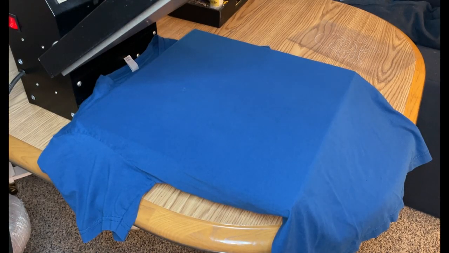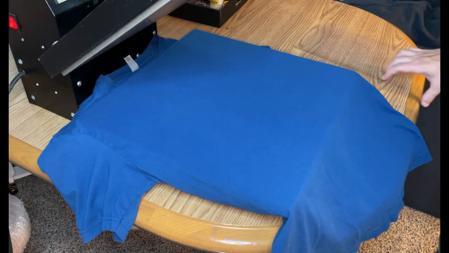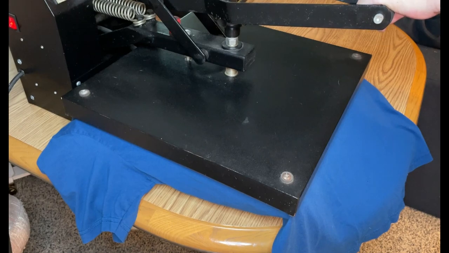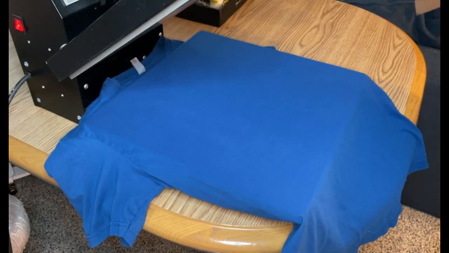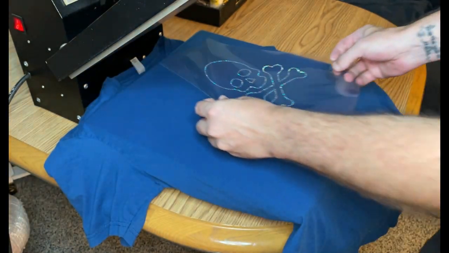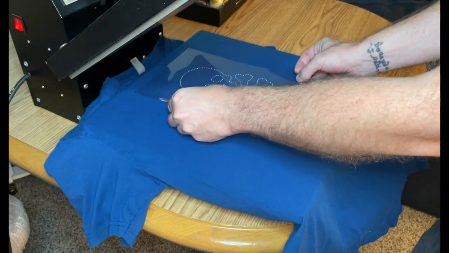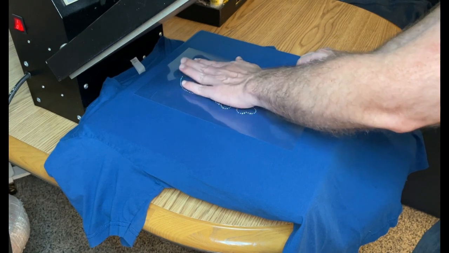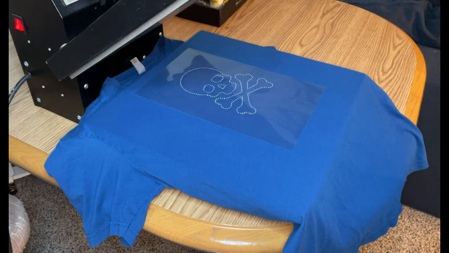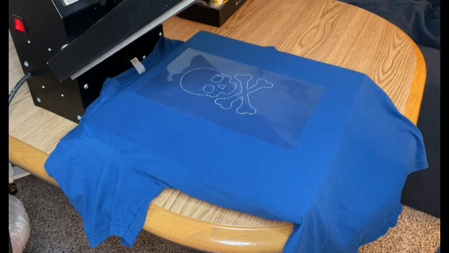Alright, now I got the heat press set to 325. I got my shirt loaded up. I already did a pre-press, a couple seconds, do it again, show you. Now I got the transfer that we just made. Put it on the shirt. Now I do recommend putting a Teflon sheet on, but I don't actually have one right now, so we're just gonna hope it goes.